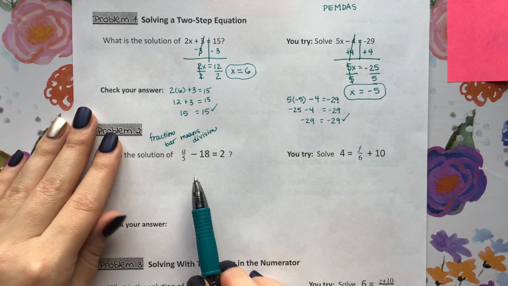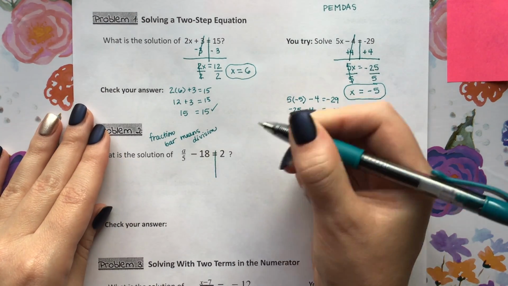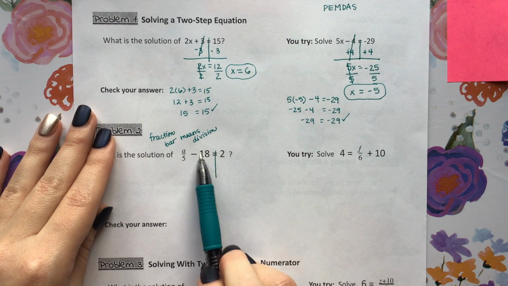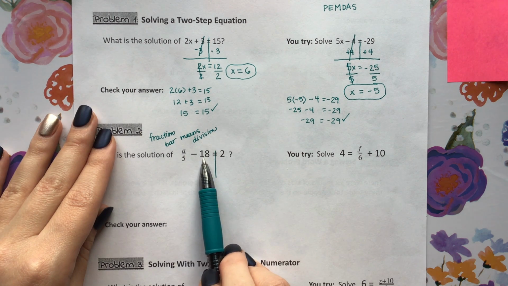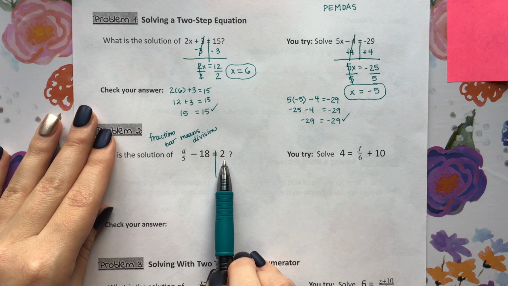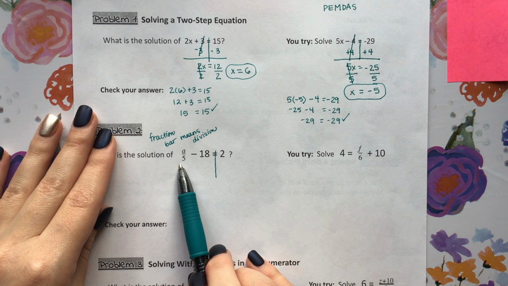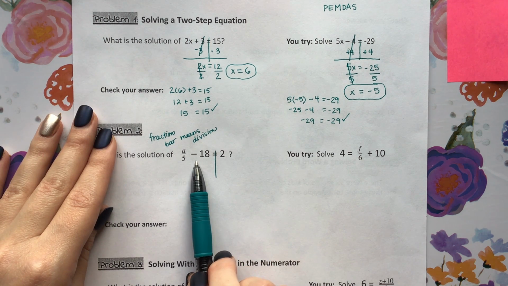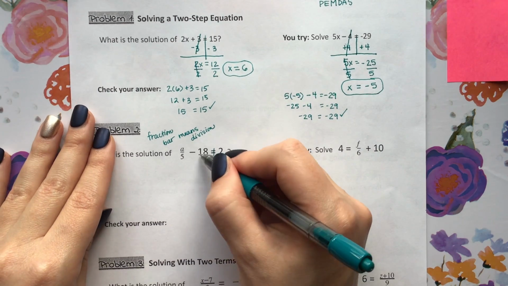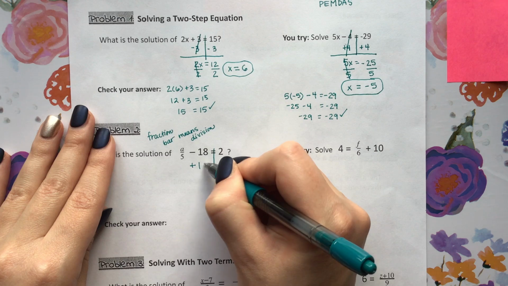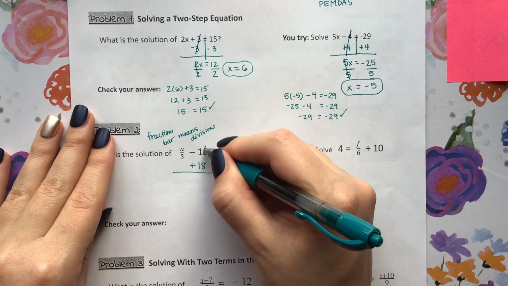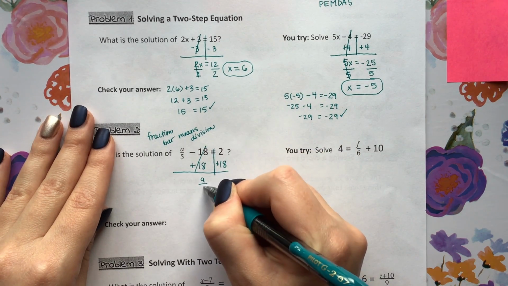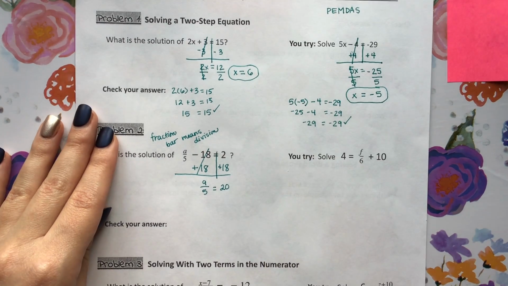Okay, so we have our equal sign right here, and we go to the left side because that's where our variable is, and I have a divided by 5 minus 18 is equal to 2. Well, what am I going to do first? Add 18 or multiply by 5? I need to do PEMDAS in reverse. So I'm going to add 18 first because adding is opposite of subtraction. So I'm doing the same thing to both sides of the equation. My 18's cancel and I have a over 5 is equal to 20.